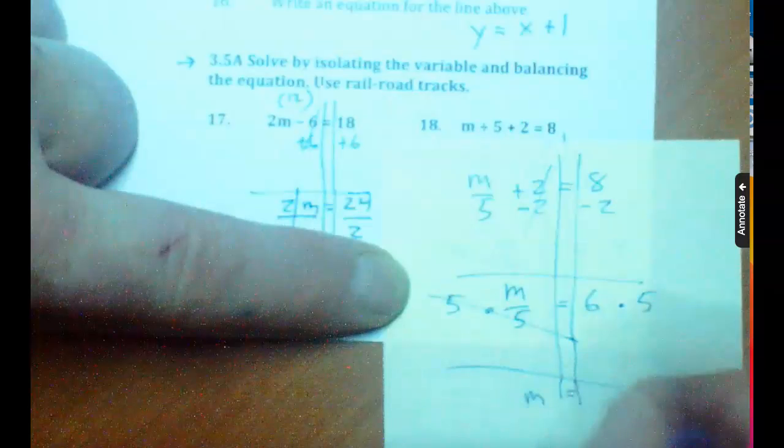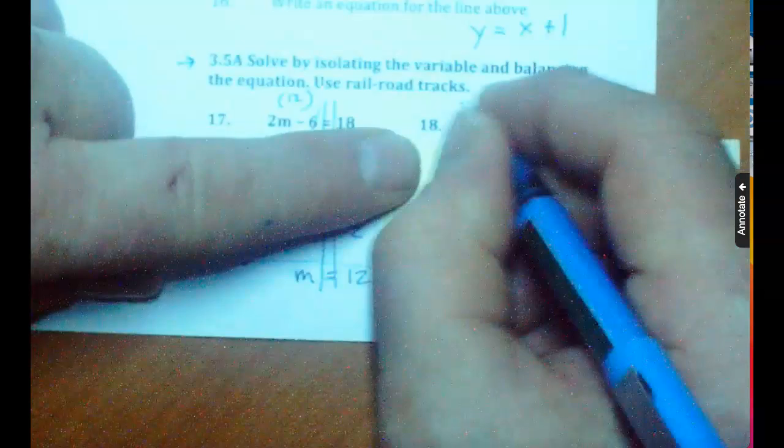Now we'll get rid of the divided by 5 by multiplying by 5 on both sides. There's that balance component. Those 5s are going to cross off. Now you've isolated the m, and 6 times 5 is 30. I'm not sure if it works. Let's just go ahead and put it in right up in the original. 30 divided by 5 is 6, plus 2 equals 8.